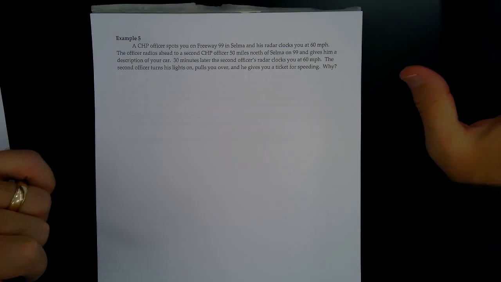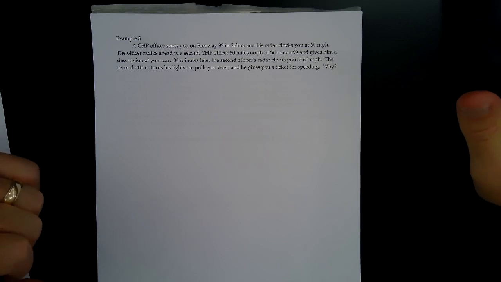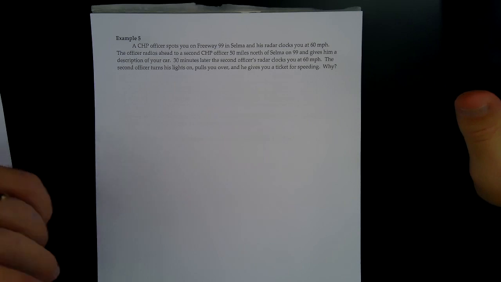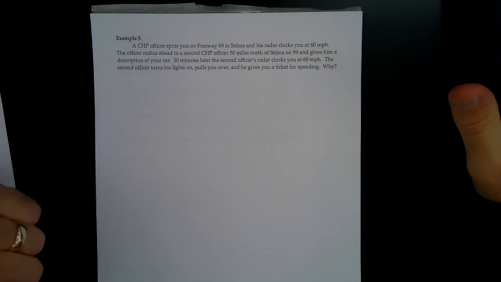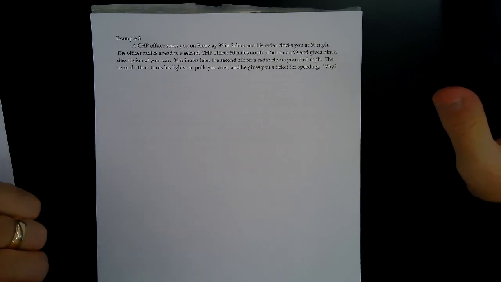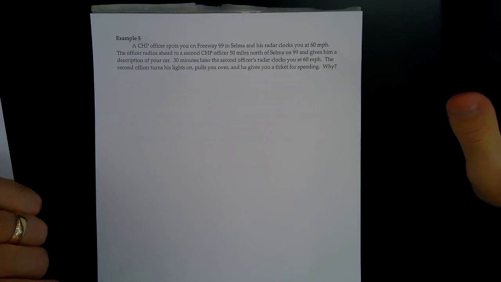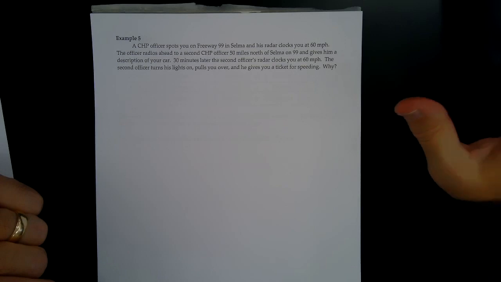So a CHP officer spots you on Freeway 99 in Selma, and his radar clocks you at 60 miles per hour. Okay, so what's the speed limit on 99 here? It's 70 miles per hour, right? So the officer radios ahead to a second CHP officer 50 miles north of Selma on 99 and gives him a description of your car. Okay, 30 minutes later, the second officer radar clocks you at 60 miles per hour. The second officer turns his lights on, pulls you over, and he gives you a ticket for speeding.